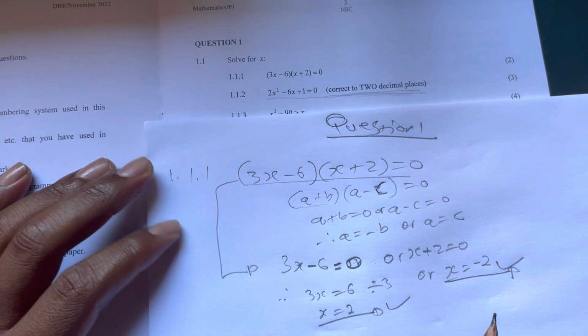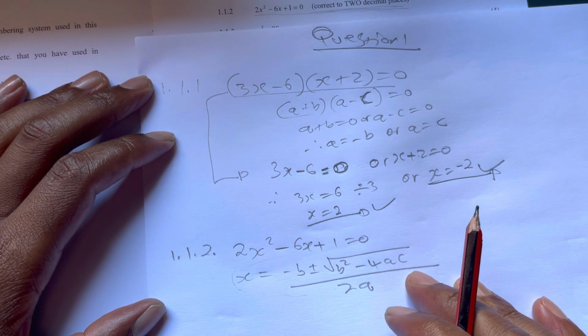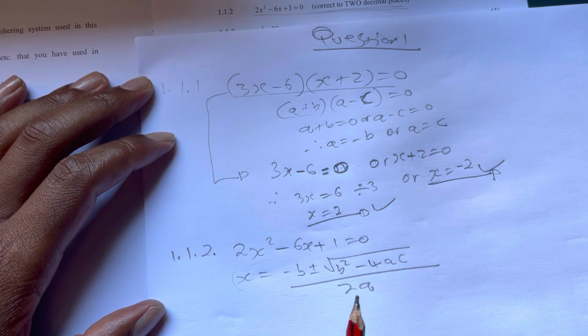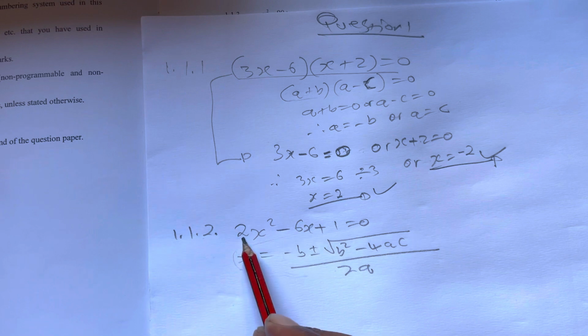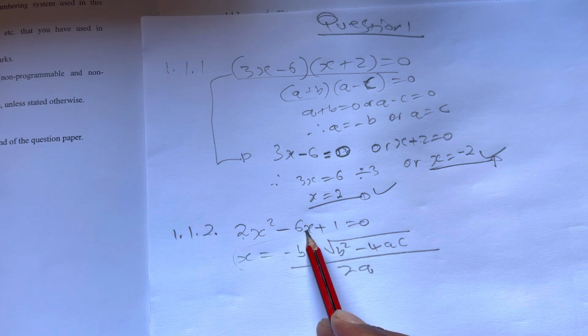Sorry, I wasn't aware that it wasn't showing. So this is given at the back of your formula sheet. So this is your A, your B, and your C.